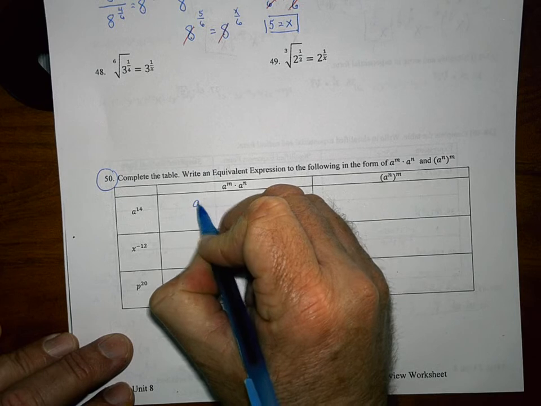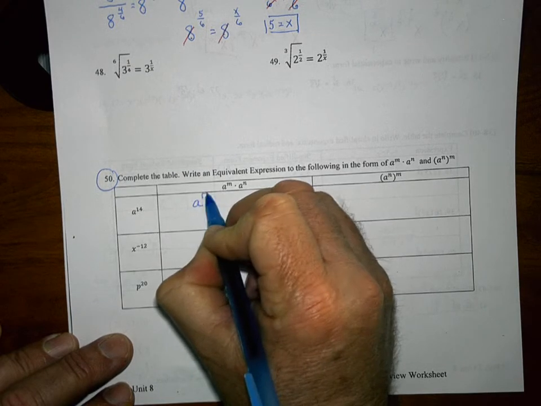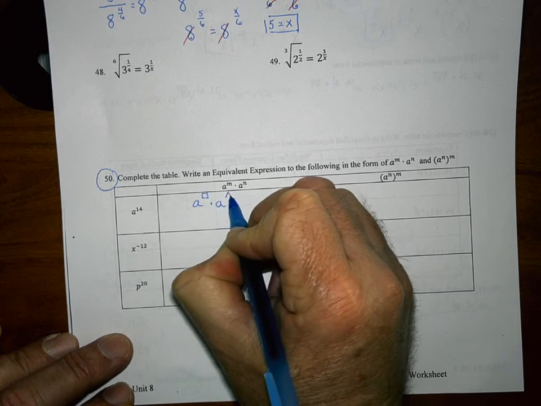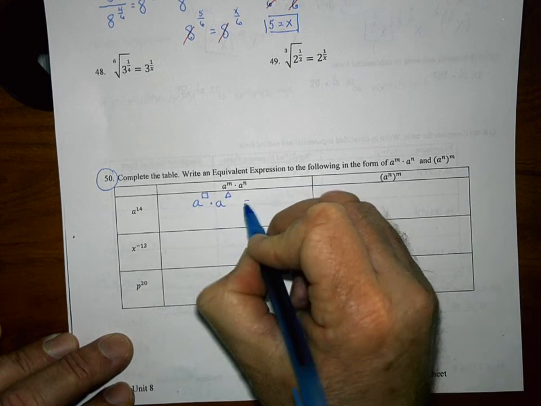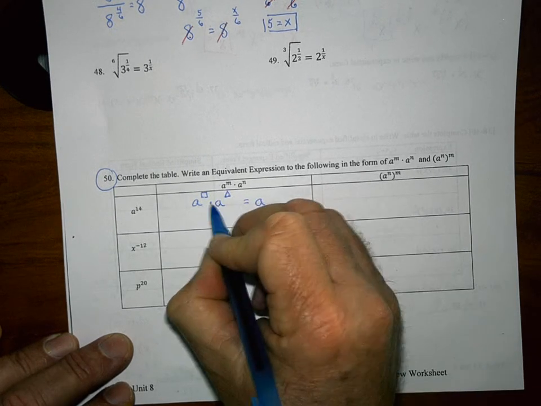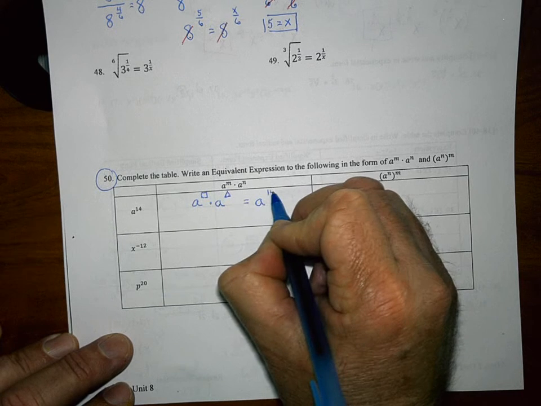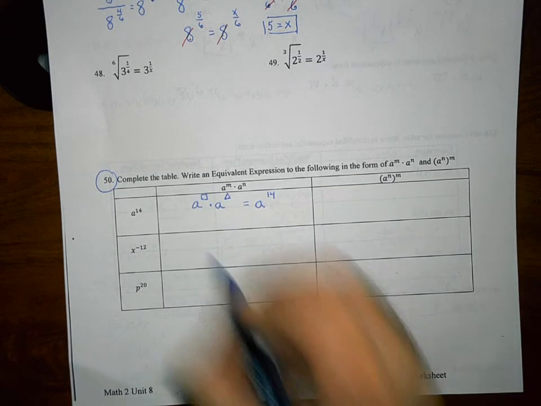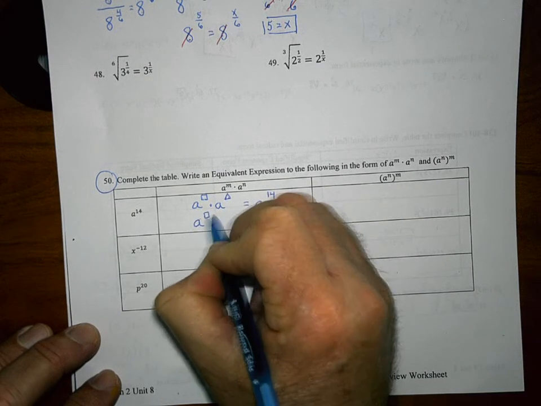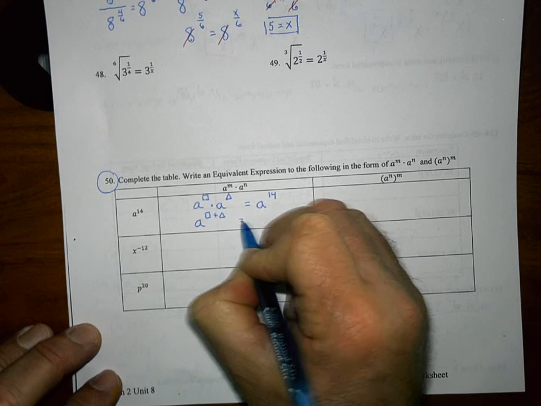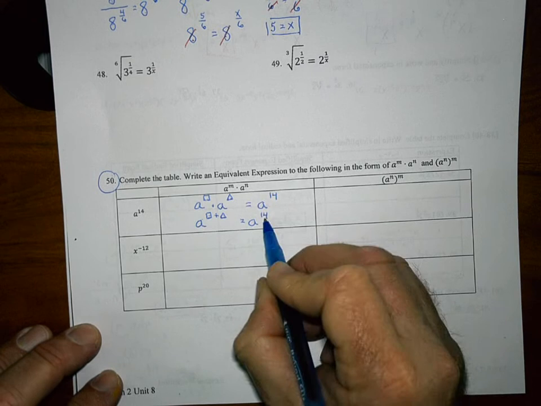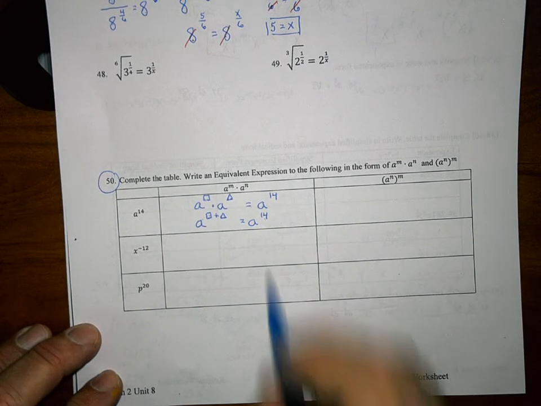So what we're doing is coming up with an equation. I have to put an a with some power, and I'm going to multiply it by an a to some power, and whatever numbers I put in the square and in the triangle, when I follow the multiplication or product rule, I have to get a to the 14th power. The rule says that to simplify this, you add the exponents together. So really this problem is saying think of 2 numbers that add to make 14.